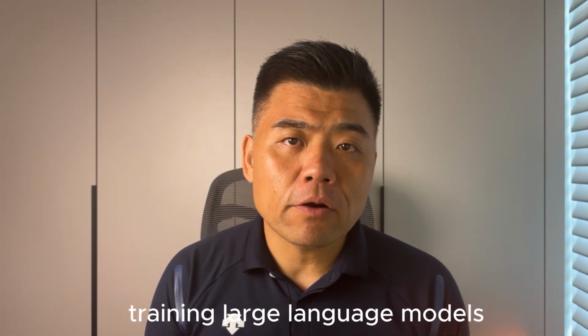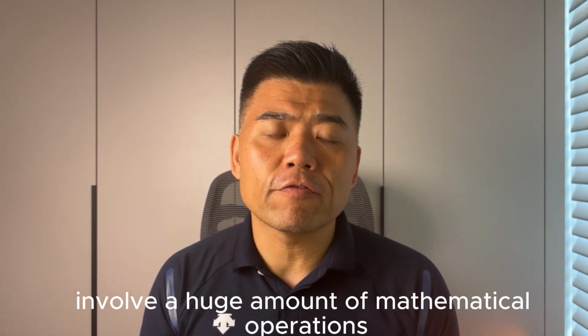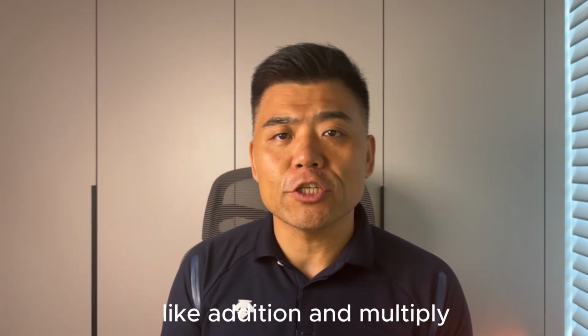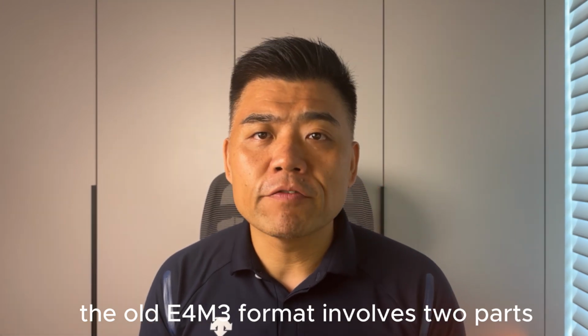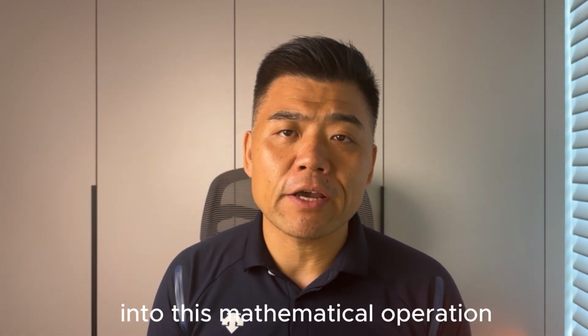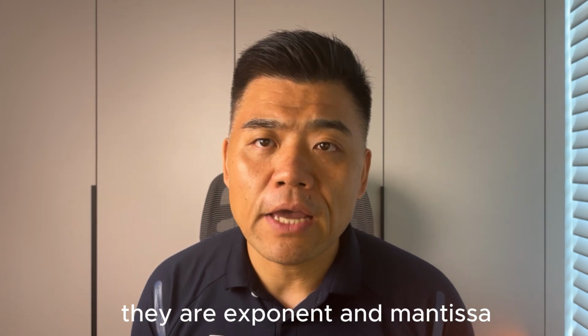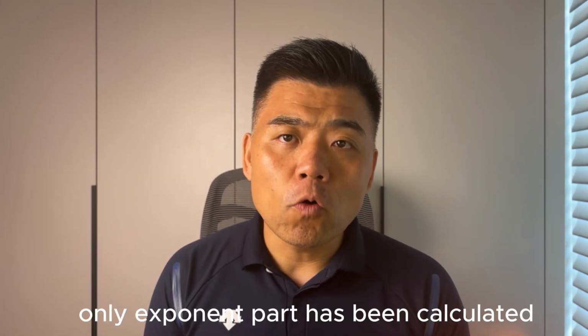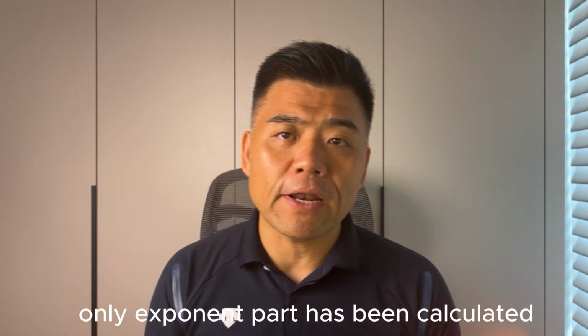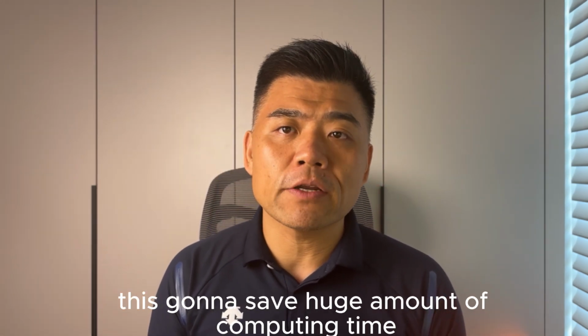Training large language models involves a huge amount of mathematical operations like addition and multiplication. The old E4M3 format involves two parts in these mathematical operations. They are the exponent and the mantissa. With the new UE8M0 data format, only the exponent part needs to be calculated. This is going to save a huge amount of computing time.